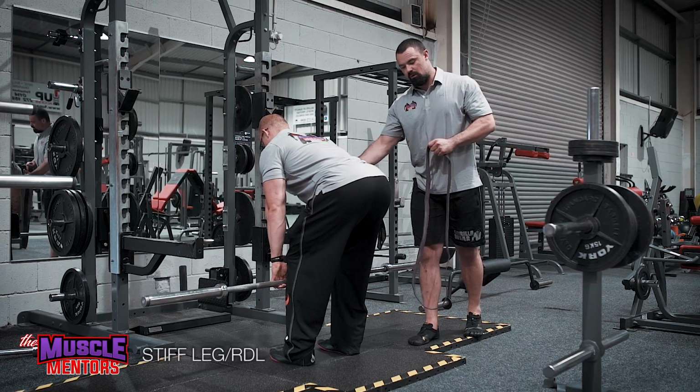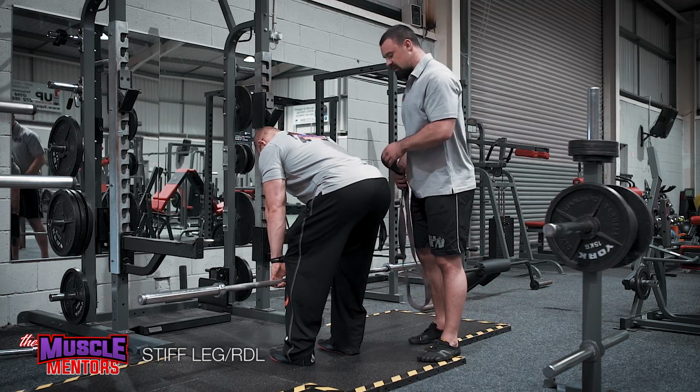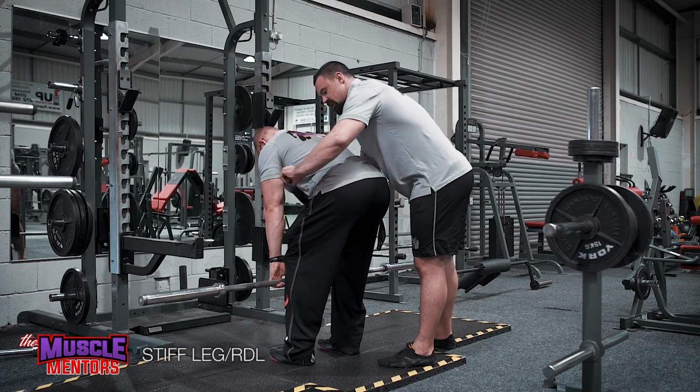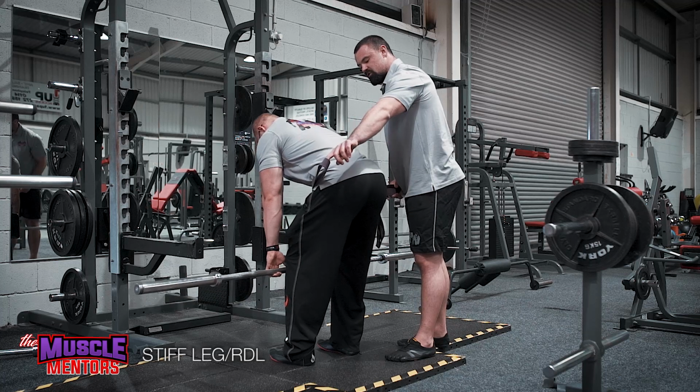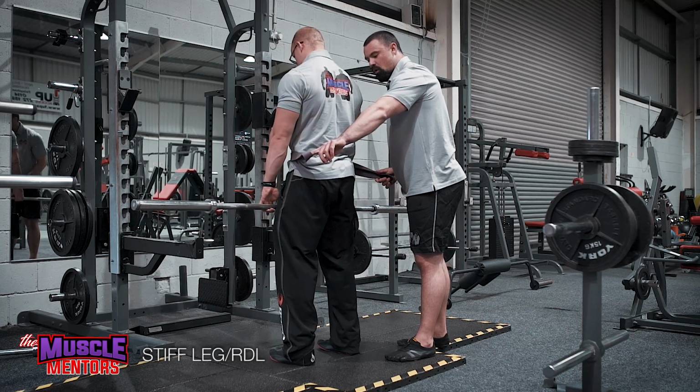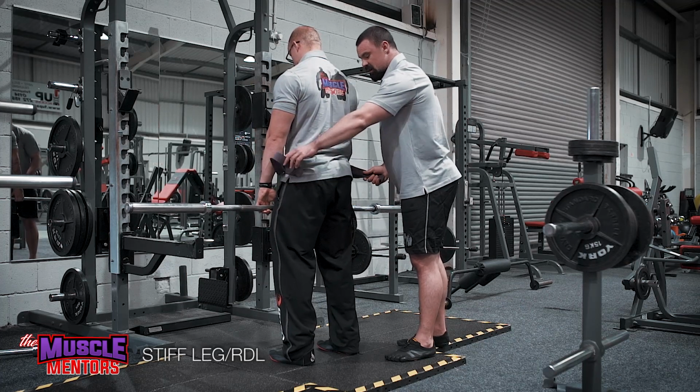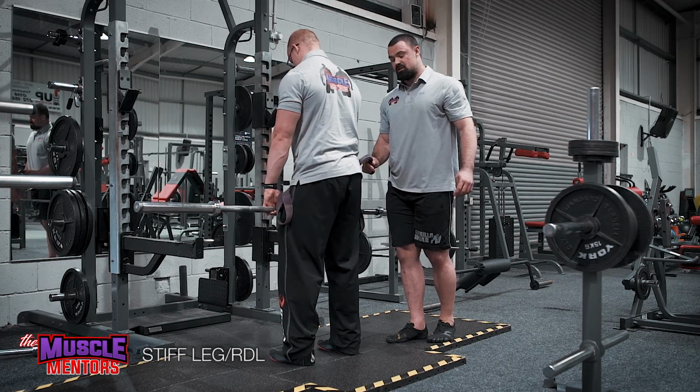And now if you pause there, Luke, we're going to have a band wrapped around his waist through this position here. And as he extends the hip, that band's going to constrict, and it's going to provide more torque through hip extension, which means that we're having a greater challenge through the glutes.